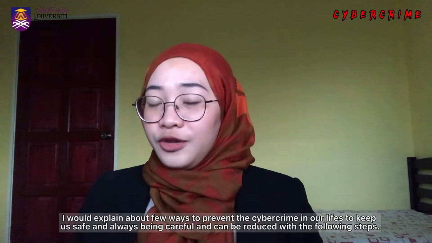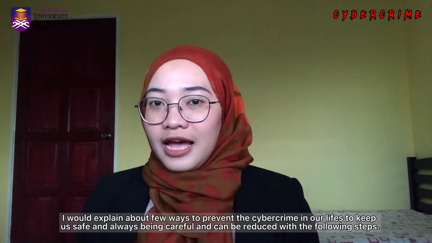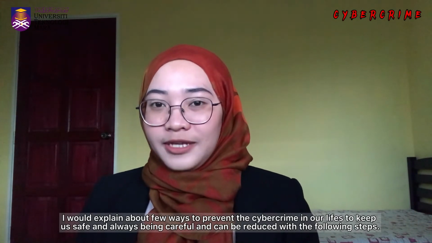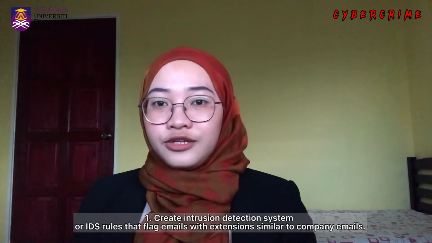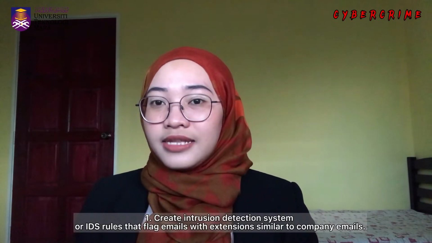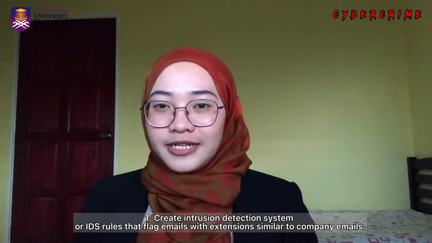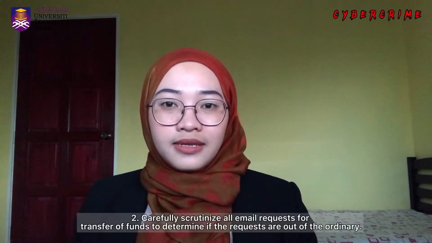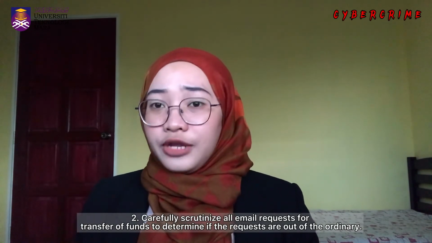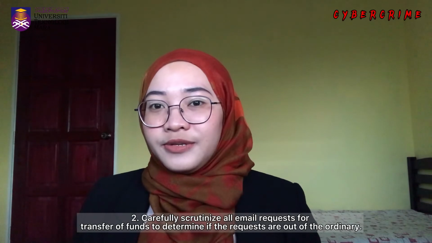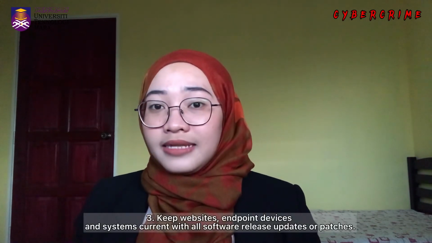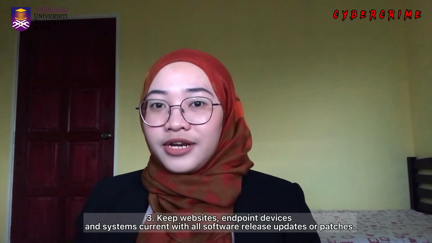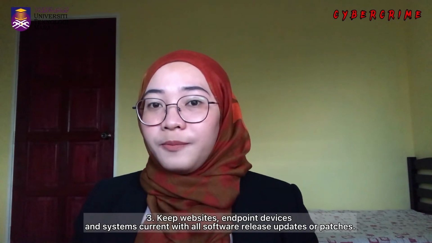How to prevent cybercrime? I would explain a few ways to prevent cybercrime in our lives to keep us safe. By always being careful, it can be reduced with the following steps. Create intrusion detection system or IDS rules that flag emails with extensions similar to company emails. Carefully scrutinize all email requests for transfer of funds to determine if the requests are out of the ordinary. Keep websites, endpoint devices, and systems current with all software releases, updates, or patches.